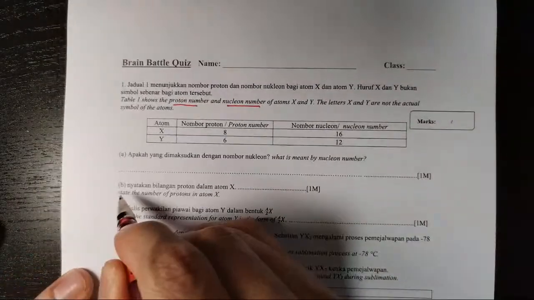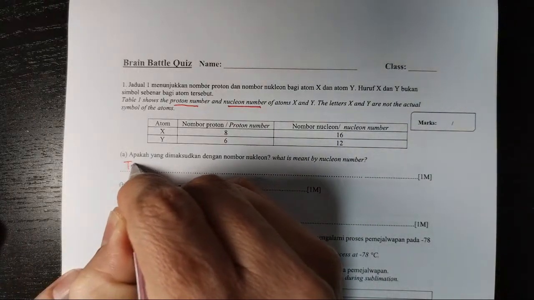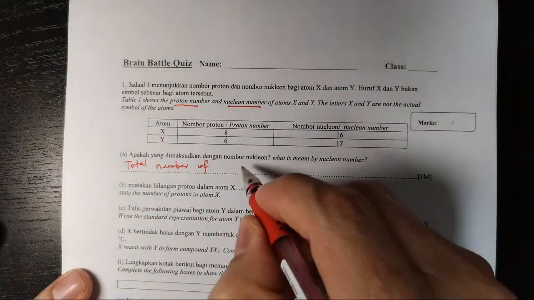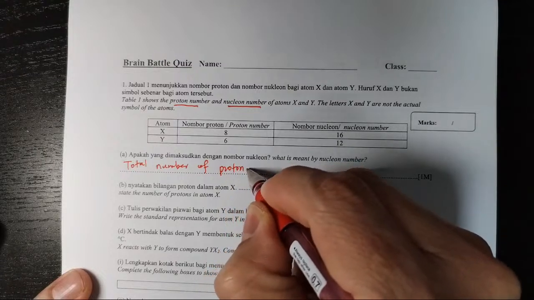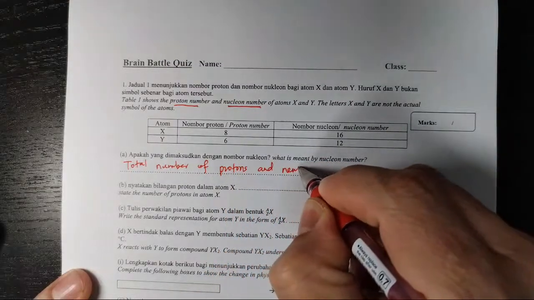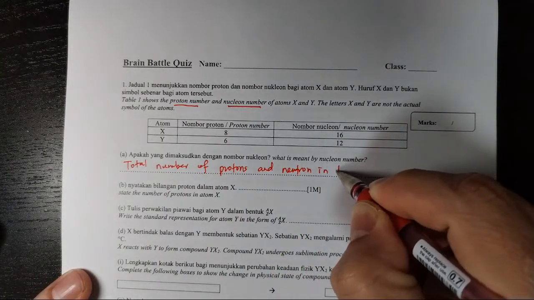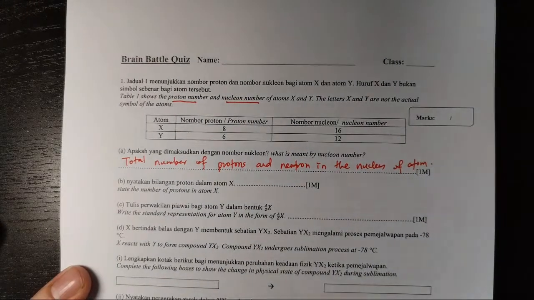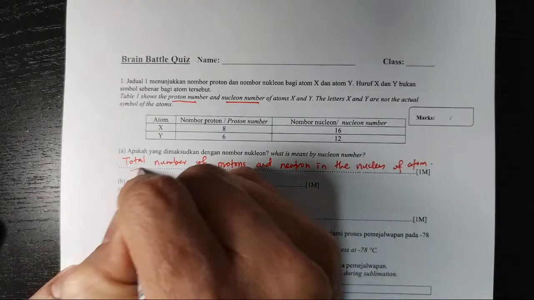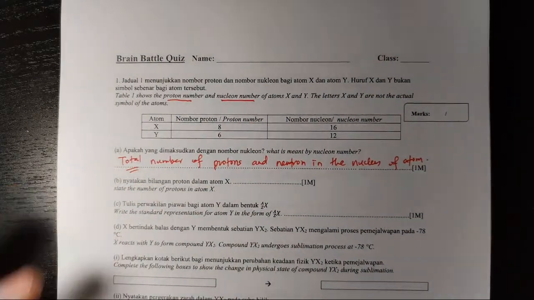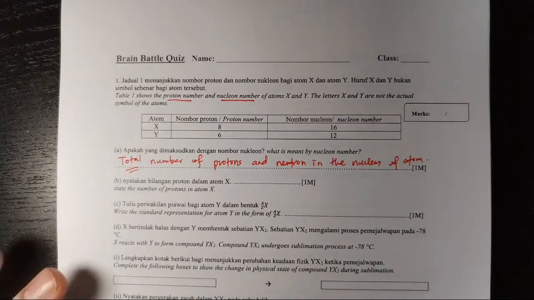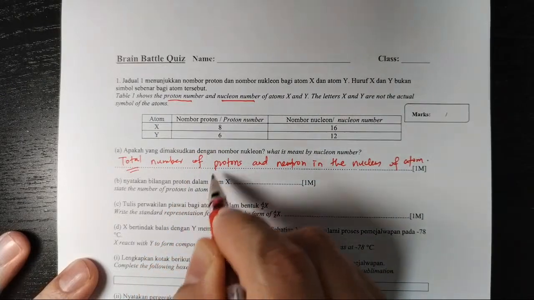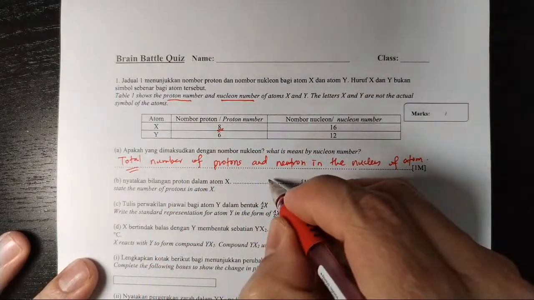Nucleon number is the total number of protons and neutrons in the nucleus of an atom. So it is the total number of protons and neutrons. B, state the number of protons for atom X. The number of protons refers to the proton number, so that is 8.